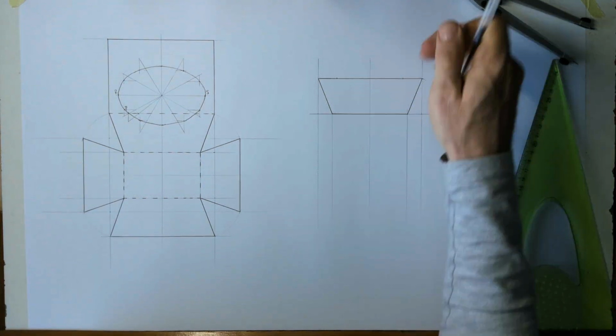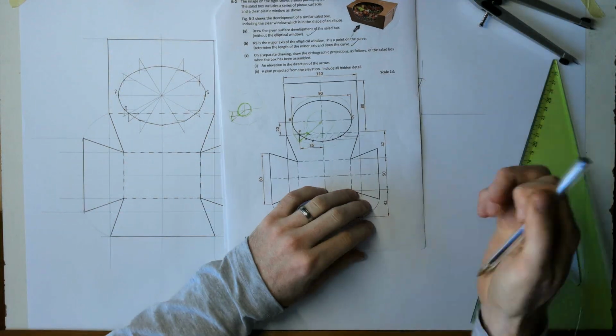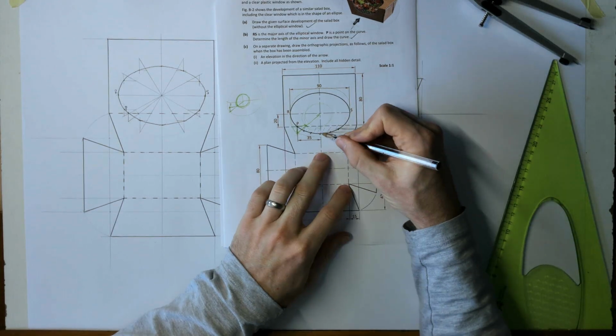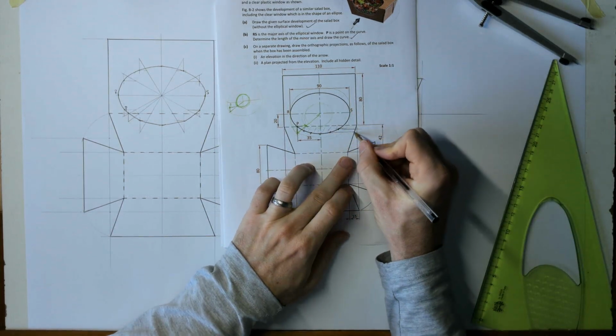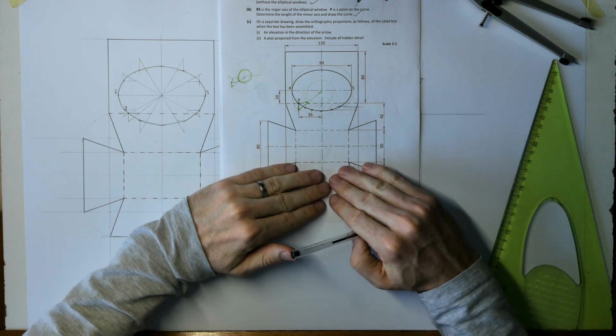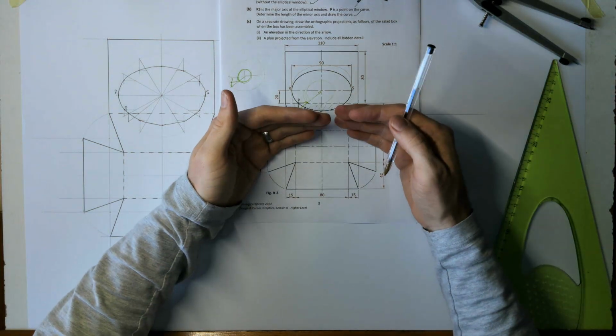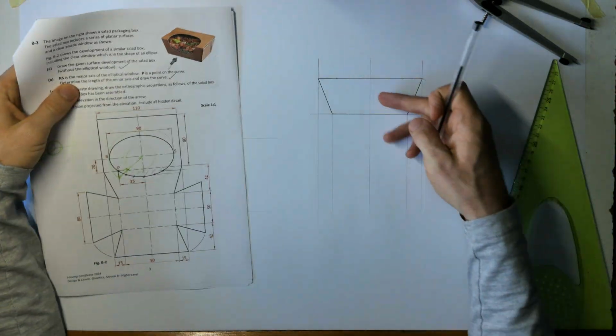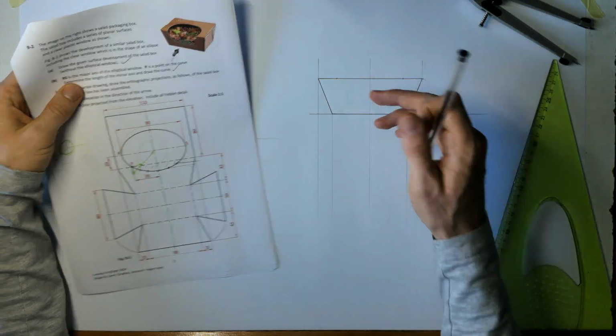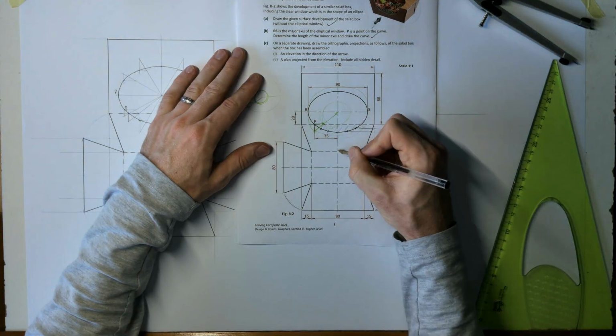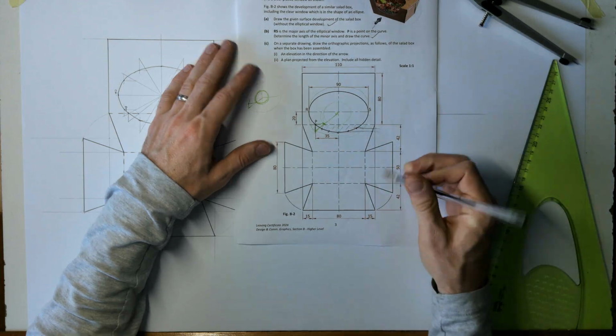Okay, so yeah, we're going to find points now. This distance, actually we won't be projecting onto that, because this surface is going to be folded up, sorry, they're all going to be folded up and it'll be sloping. So that's not the true shape of that, but we will be able to find that distance and mark it off on the edge.